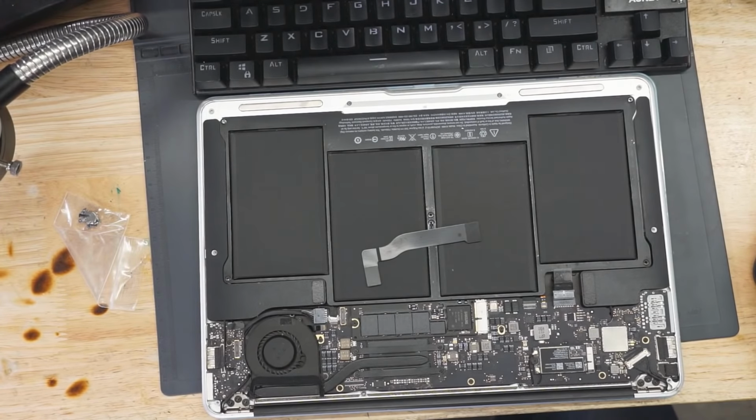Remember, we don't want to assume that it's a board problem before confirming that it's not a parts problem or a user problem. Because let's face it, we're talking about Apple. Often, it will be a user problem.